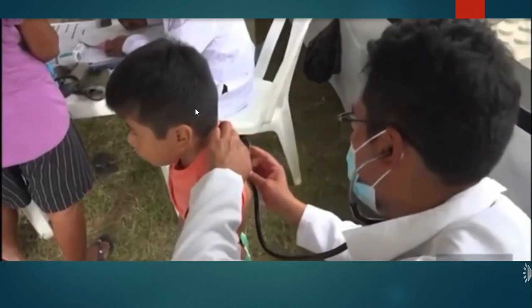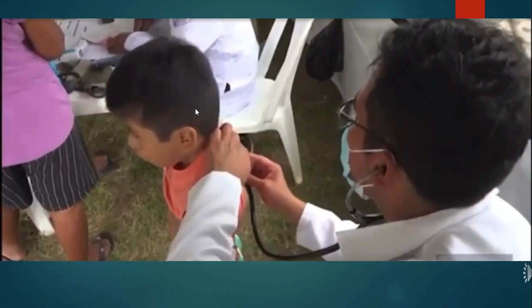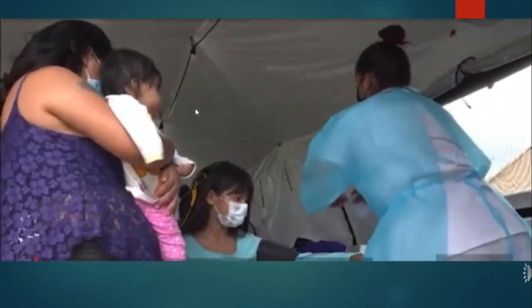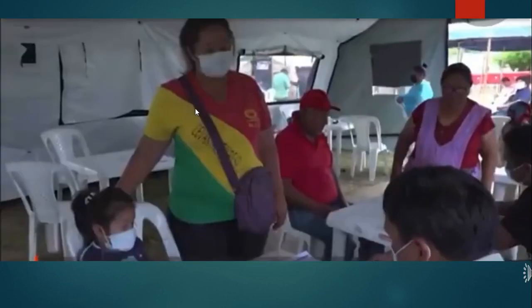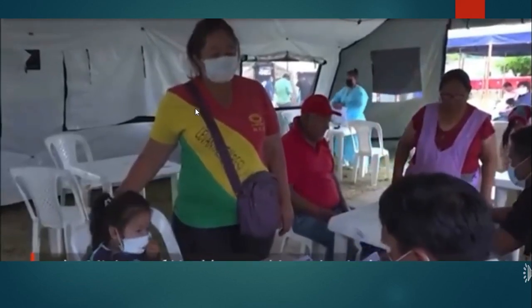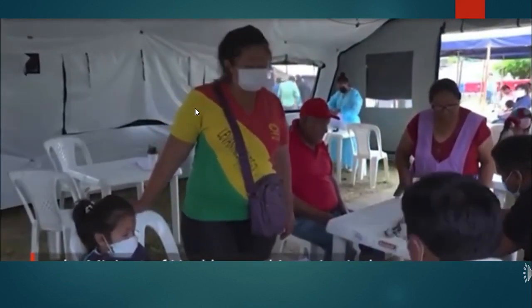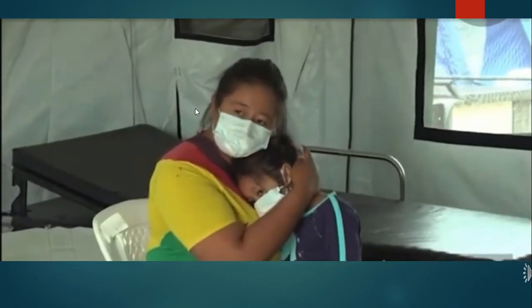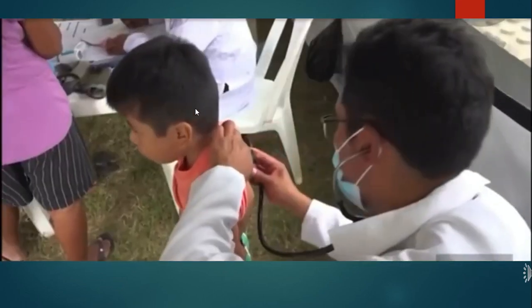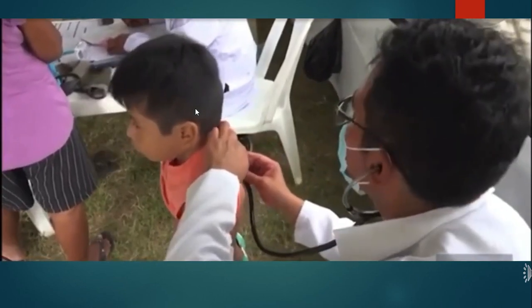How does dengue fever affect our global population? According to the World Health Organization, dengue is now an endemic disease in over 100 different countries. Dengue endemic regions are home to up to 3.6 billion people, or 40% of the world's population.